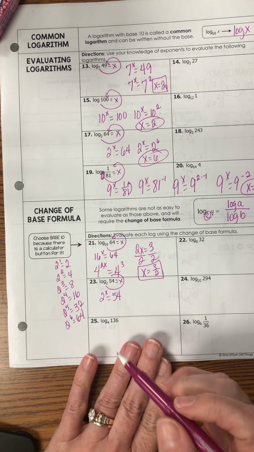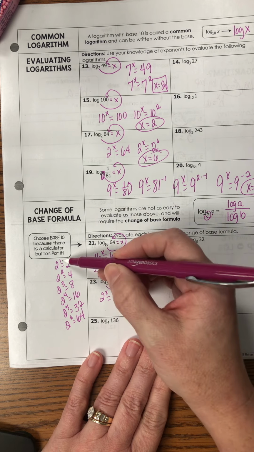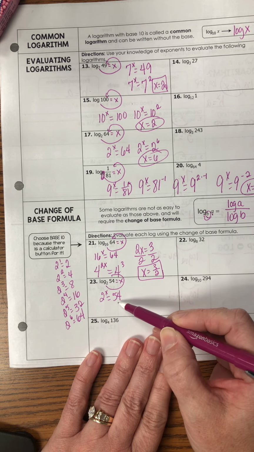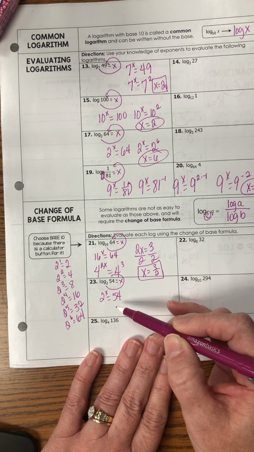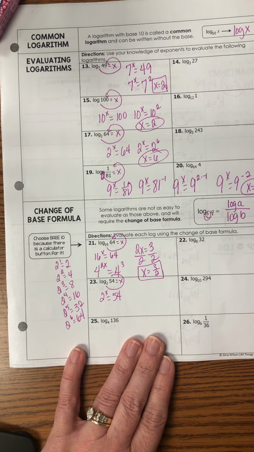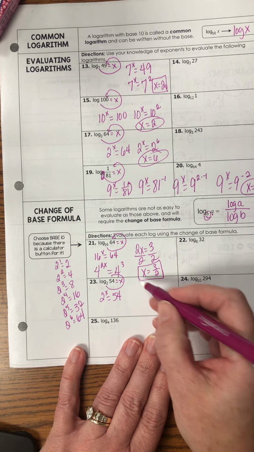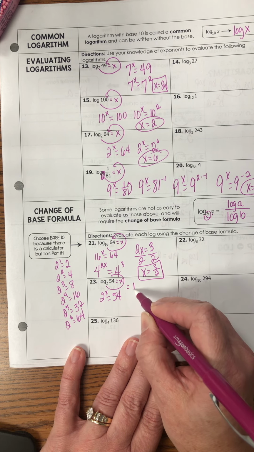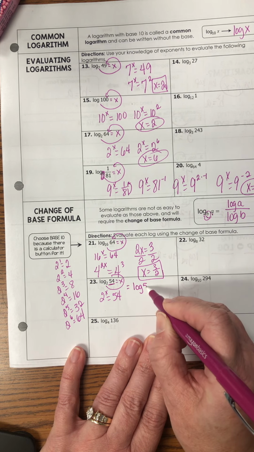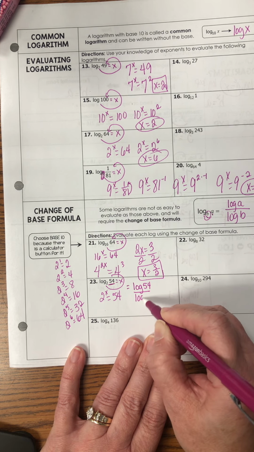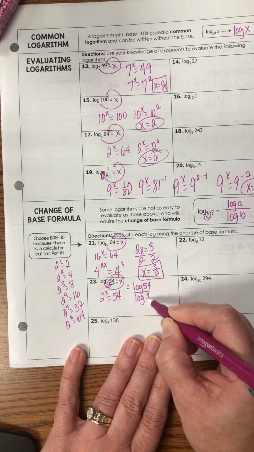Okay, my apologies about that. But as you can see, in all of my base 2 work over here, I don't get a 54. So that means I can't change it into a common base. So I have to use the change of base formula. So the change of base formula tells me to take the common log of the big number, a, over the common log of the little number, 2.